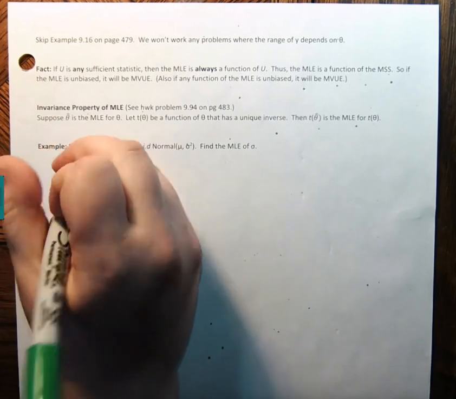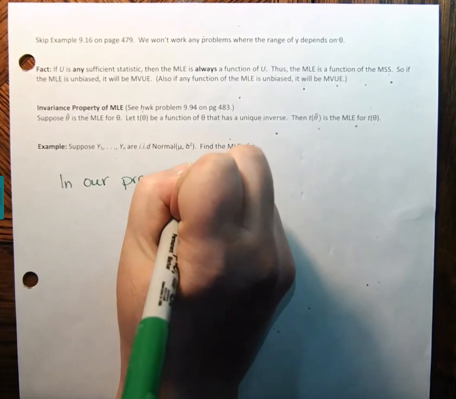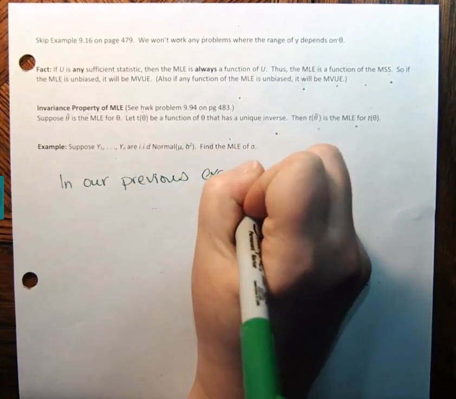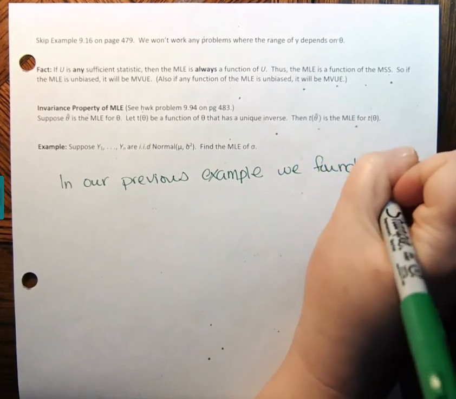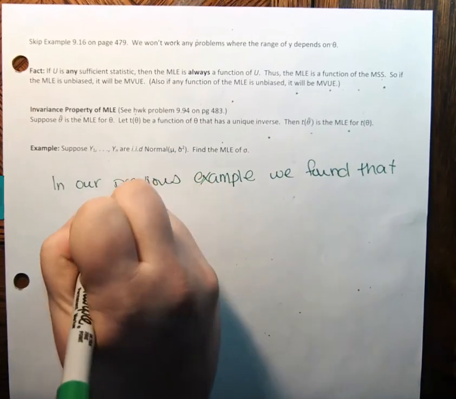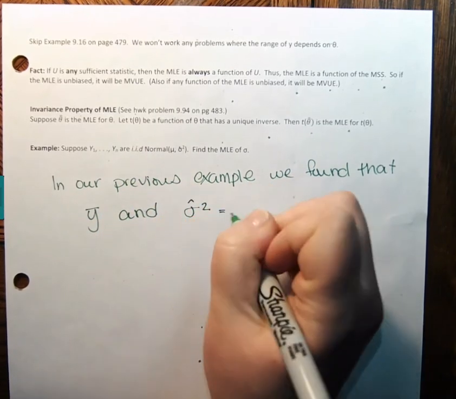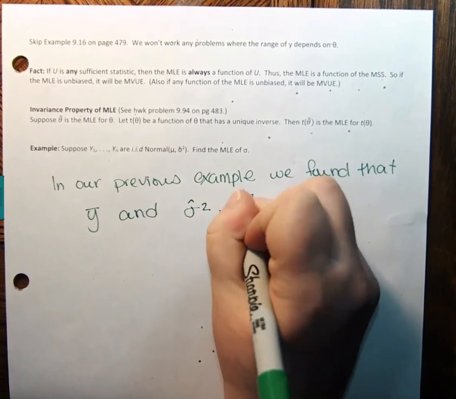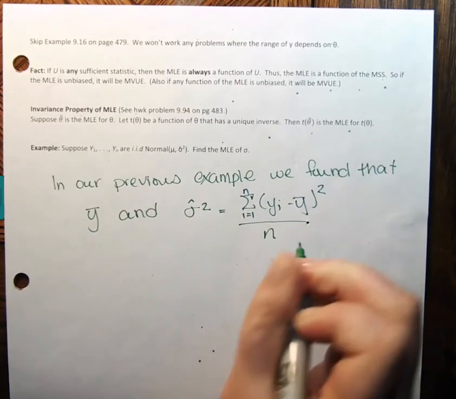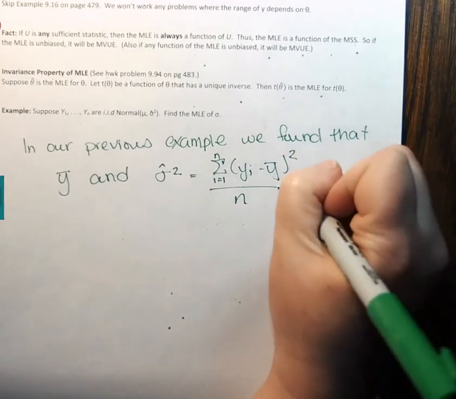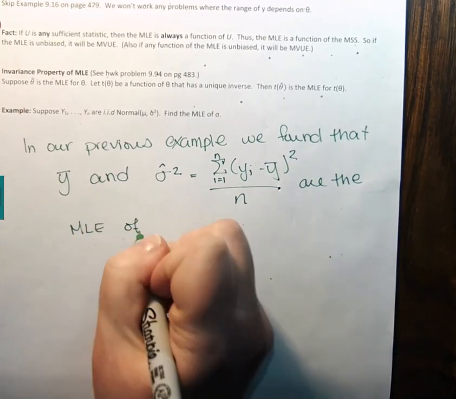So in our previous example, we found that y bar and sigma hat squared, which was equal to the sum i equals 1 to n (y_i minus y bar) squared divided by n, are the MLEs of mu and sigma squared.